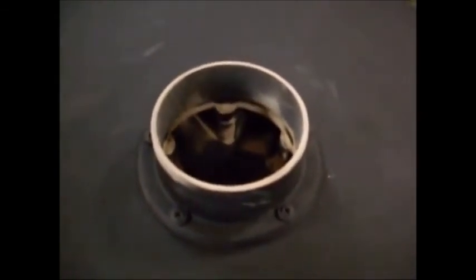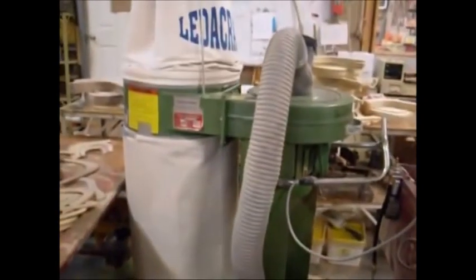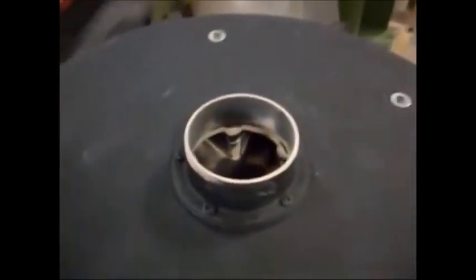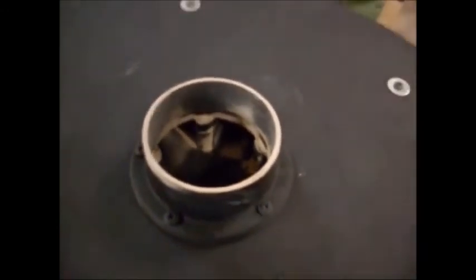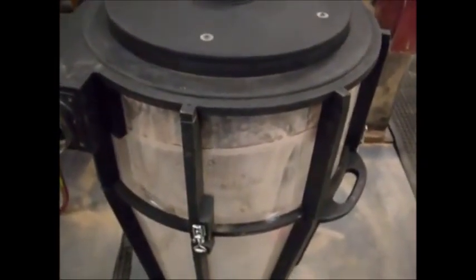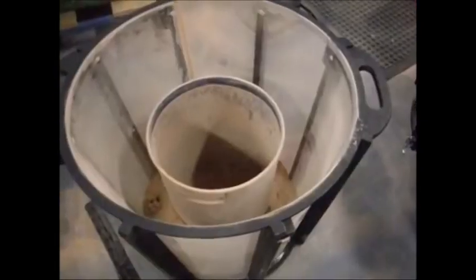At first look, I can see a little bit of fine dust has actually made it past the cyclone. How much we won't know until we look inside the extractor, so I'm not 100% impressed with that, but it might be a lot less than it looks, judging by there. Okay, so give me a sec, I'll put my dust mask on and we'll have a look inside.